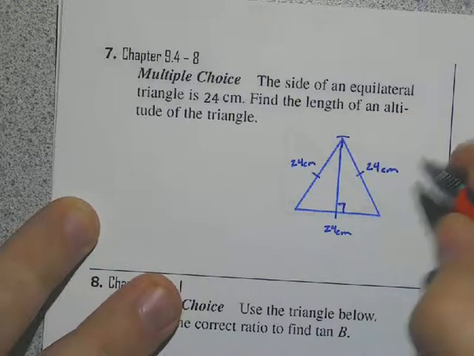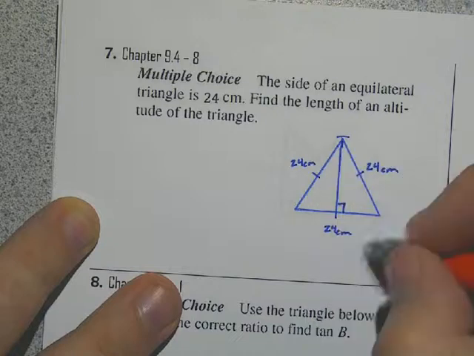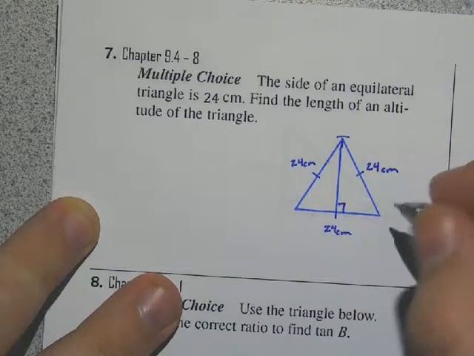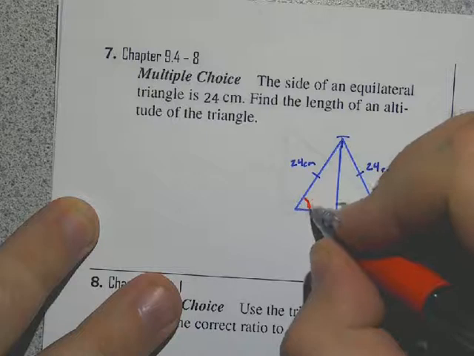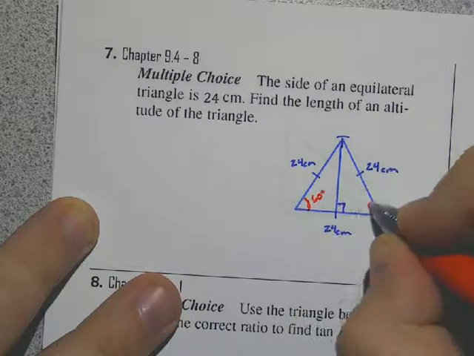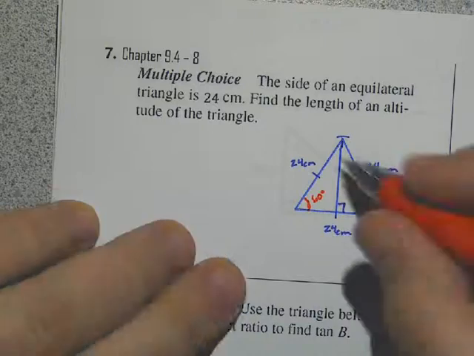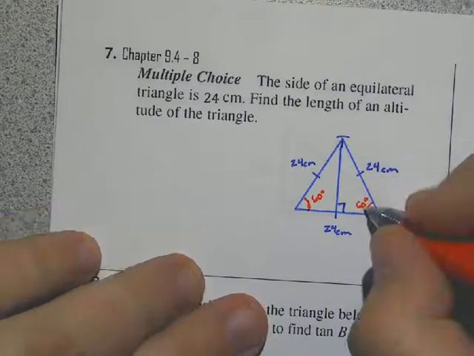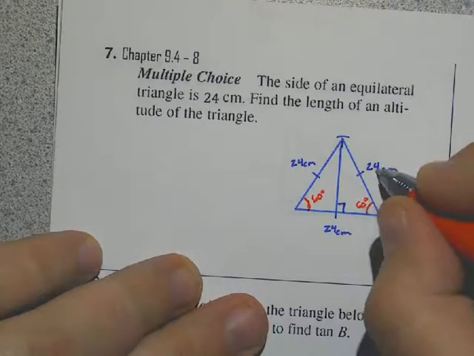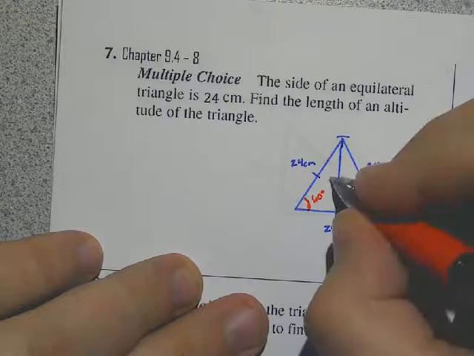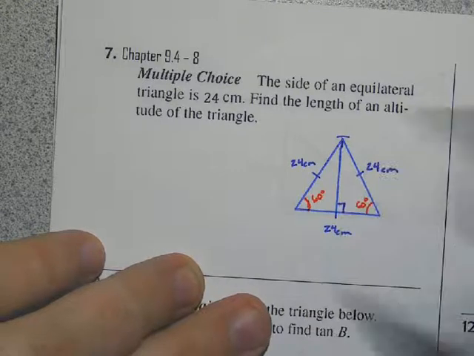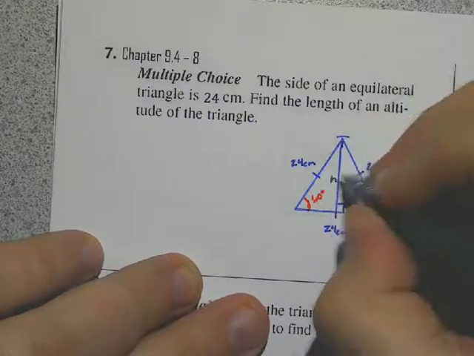So I just need to figure out, okay, I've got 24, 24, and 24, but do I have any angles or anything? Well, yeah, this is an equilateral triangle, which means these are 60-degree angles. We've learned that all 3 of them are the same, and 3 60 degrees make a 180. So because of that, I can use this 60 and this 24, and I'm going to call this opposite. H here is my opposite.